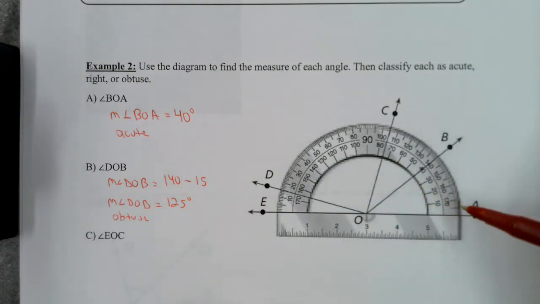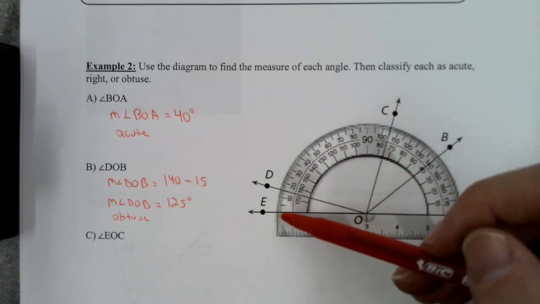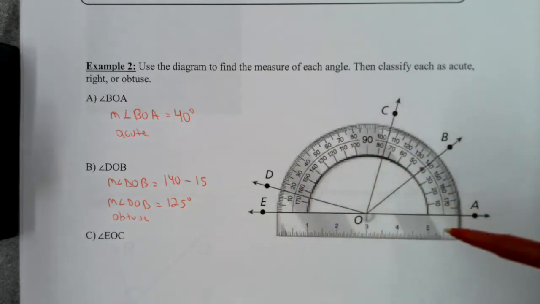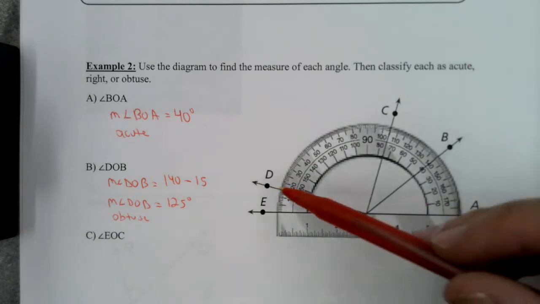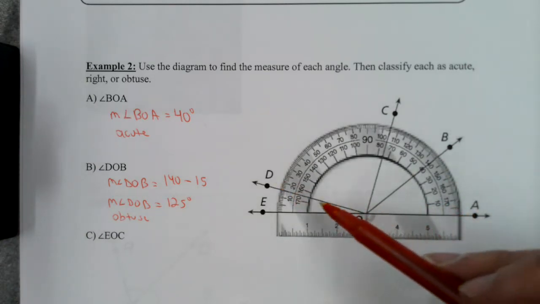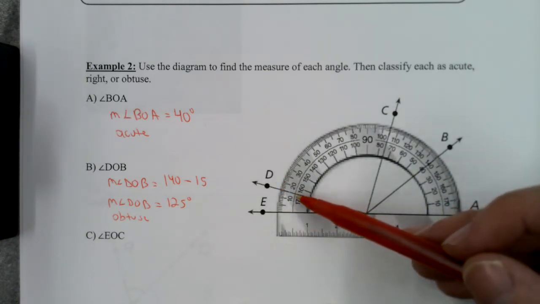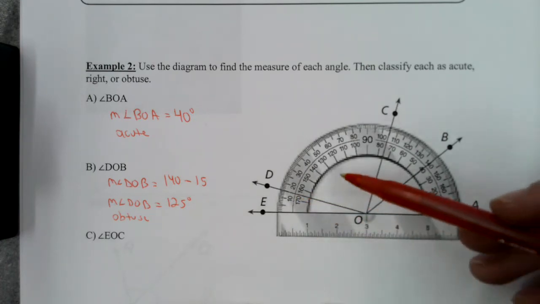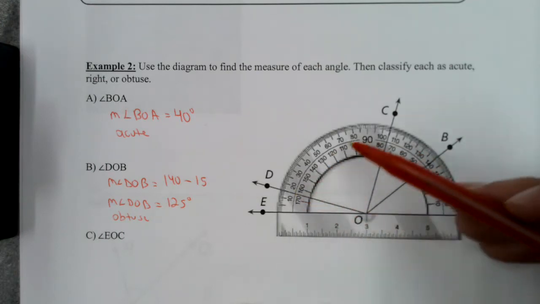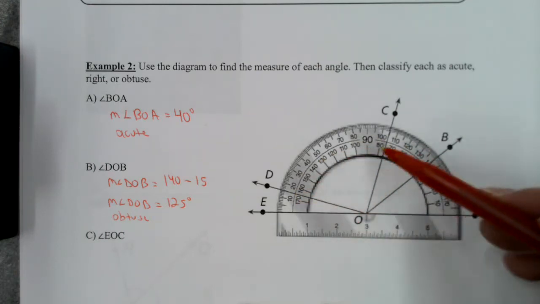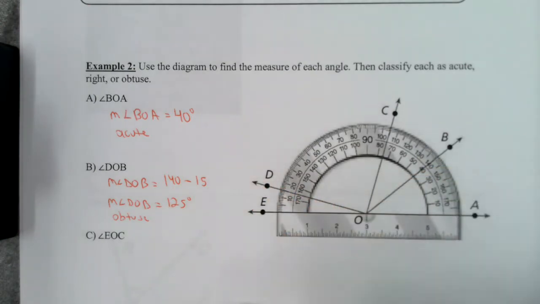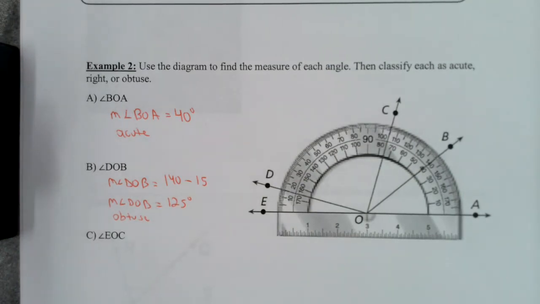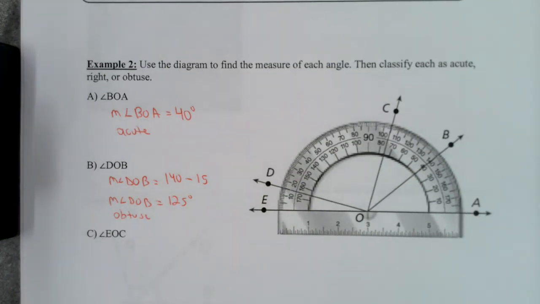The other way to think about it is if you want to go from here, you can do 180 minus 15, and then measure from here to here. If you want to do it like that, I think the way I did it was easiest. I just went from here to here, 140 minus 15 is 125. I would just do it like that. There's more than one way to do these. I think that's best.